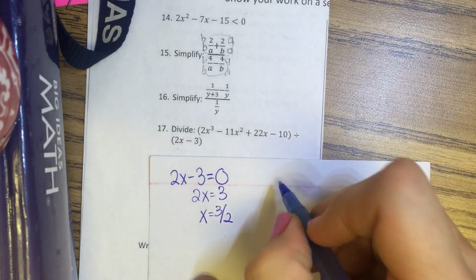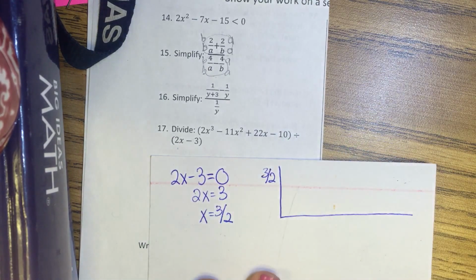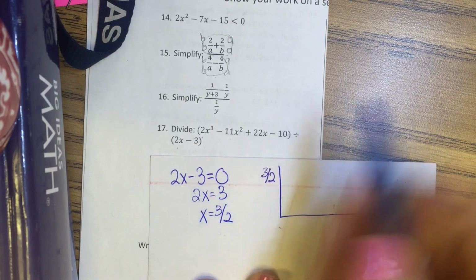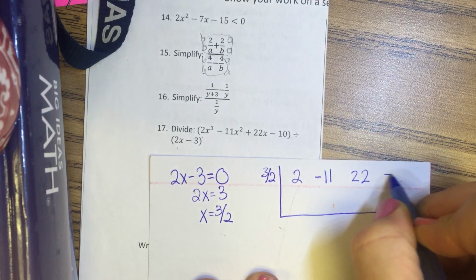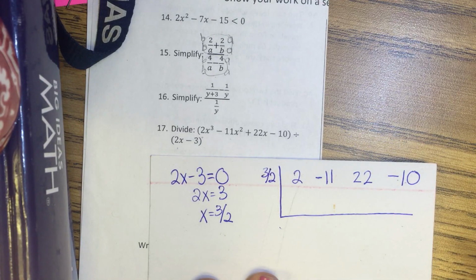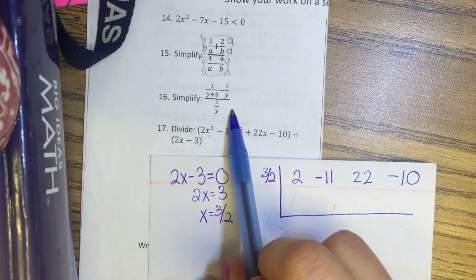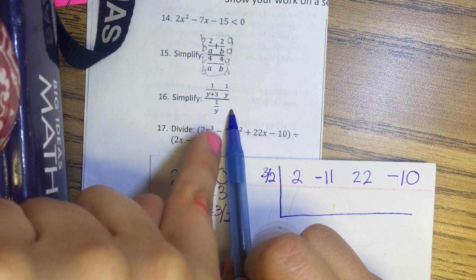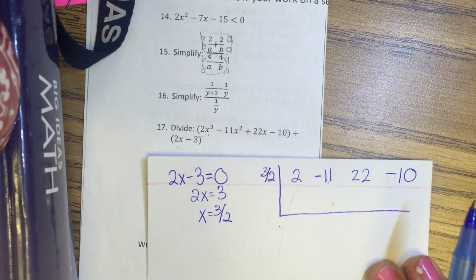So when I set up my synthetic division, I'm going to put the x value, 3 halves, outside of my little bracket, and inside I'm going to take the coefficients for each of these. So 2, negative 11, 22, negative 10. You'll want to also be aware, if you have x to the power of 3, you skipped 1, and then you had x, you would actually want to put a 0 where your missing x squared was. But in this case, we have it, so we put negative 11 in there.